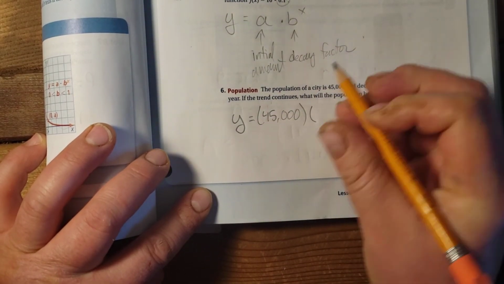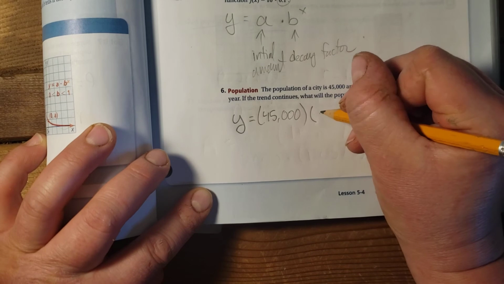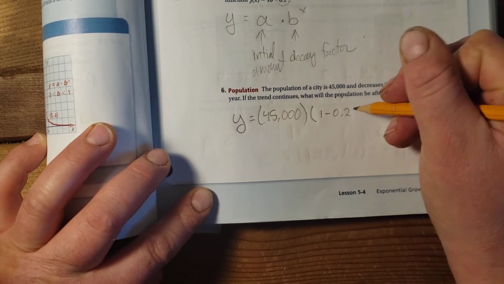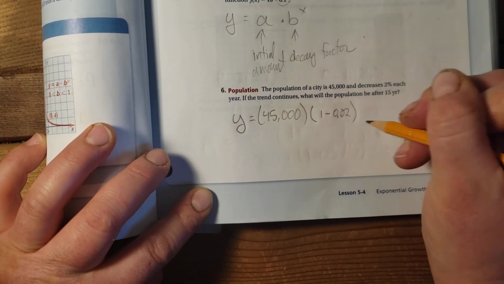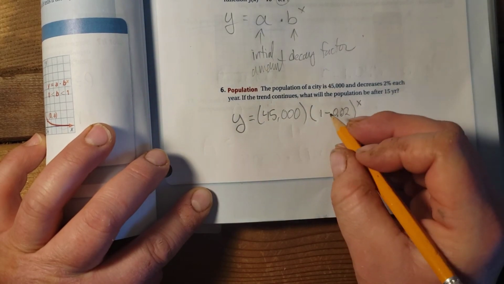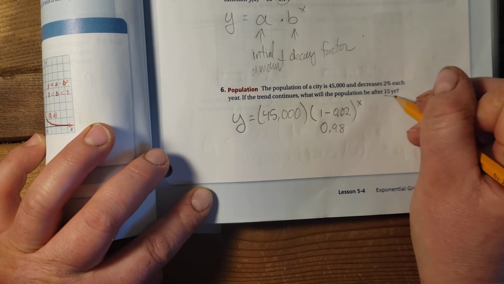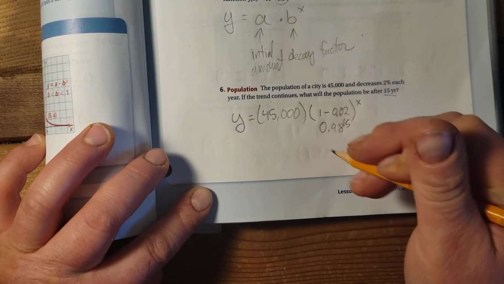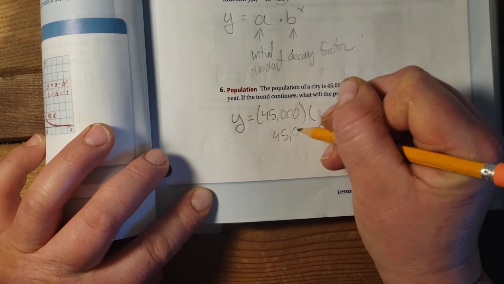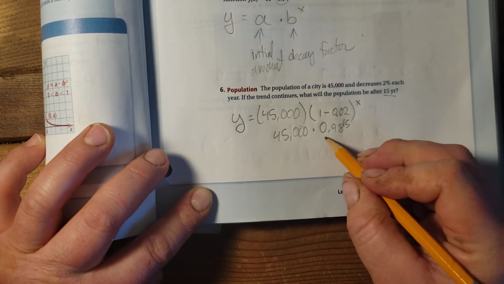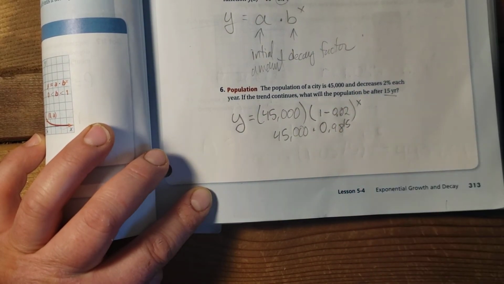And then we're going to multiply it. Our factor is 1 minus 0.02 to the power of x. This is 0.98, and our x in this case is going to be 15 years. So 45,000 times 0.98 to the power of 15.